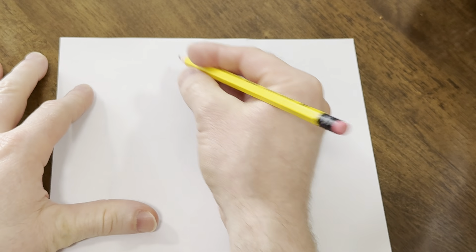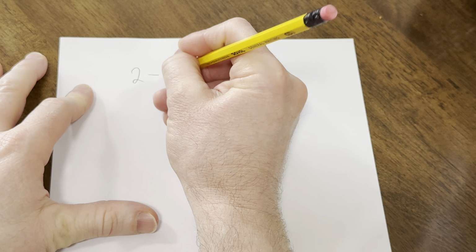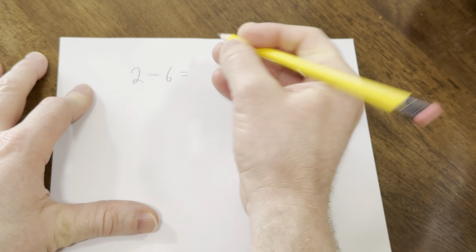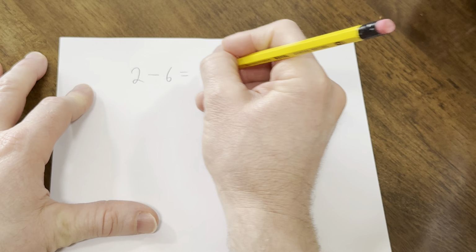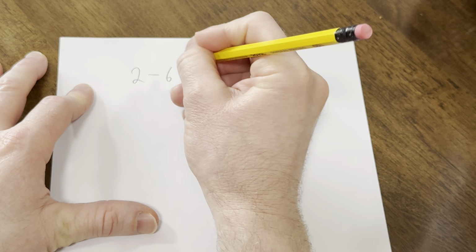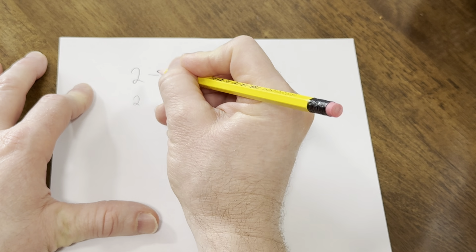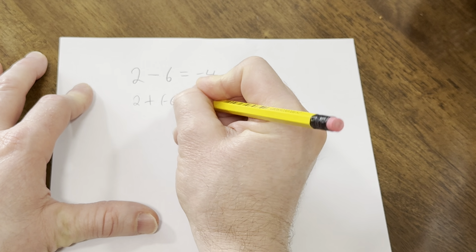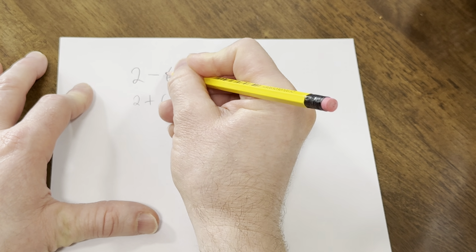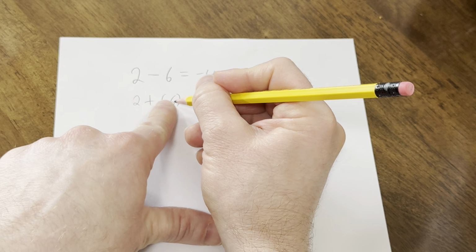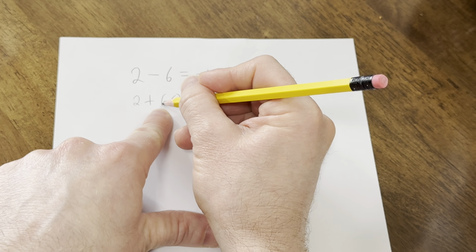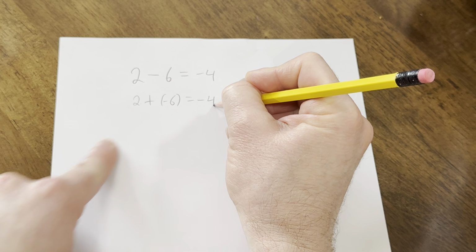All right, so our first example is 2 minus 6. So 2 minus 6 is going to be negative 4, because it's basically the same as 2 plus negative 6. It's the same thing. You can always put a plus and make it negative. So the 6 is bigger than the 2 and it's negative, so it's going to give you negative 4. Does that make sense? Yeah.